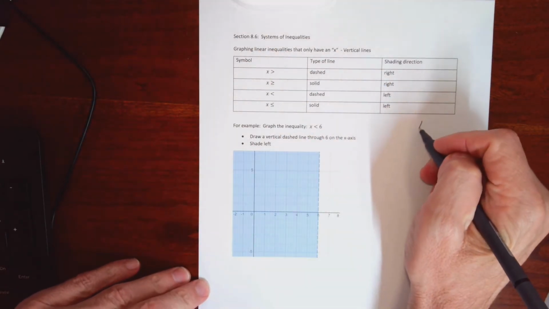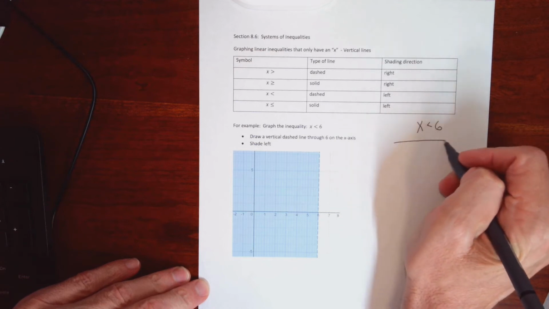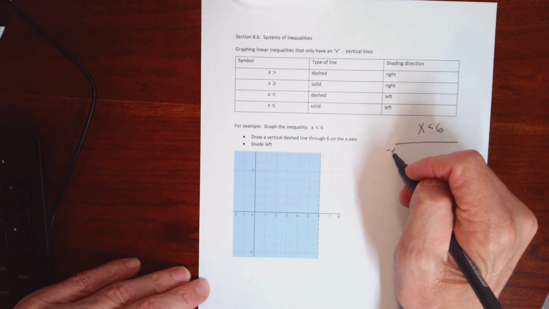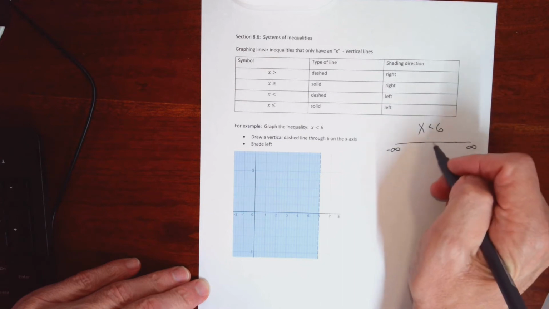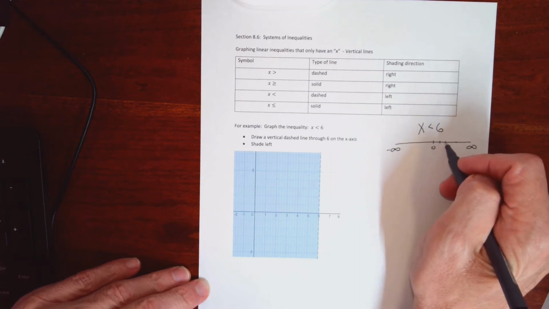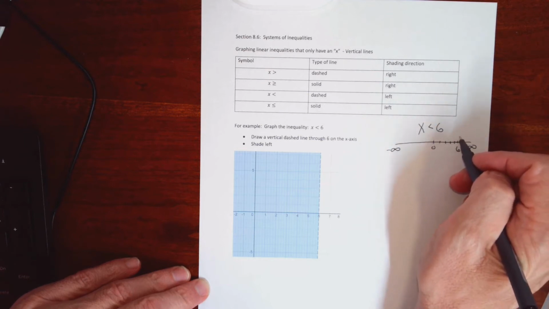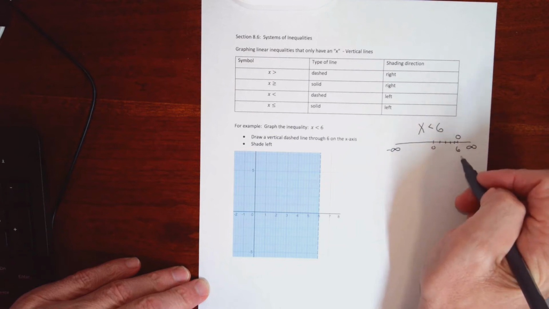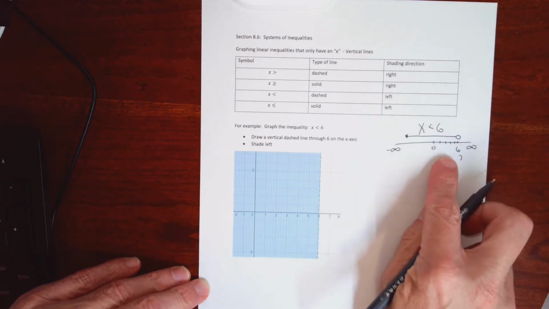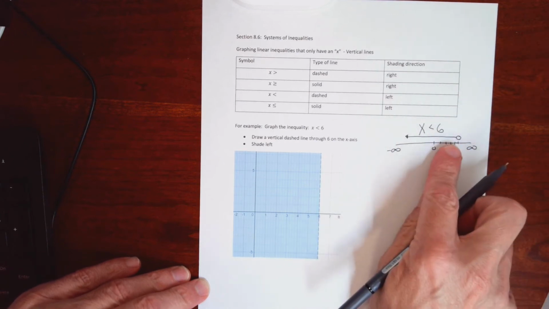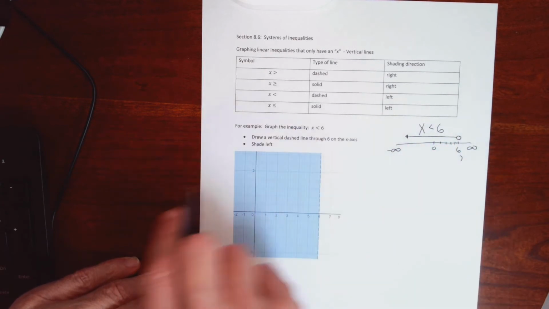You may have graphed something like the inequality x is less than 6 on a number line before. To do that, maybe you created a number line that had negative infinity on the far left edge, positive infinity on the far right edge, and then eventually you find 6 on there. And because I don't have an or equal to, you either put a round circle above the 6 or a round parenthesis above the 6 and draw a line pointing towards the numbers that are less than 6, which are the numbers to the left of 6. This would be a number line representation of all the numbers on a number line that are less than 6.